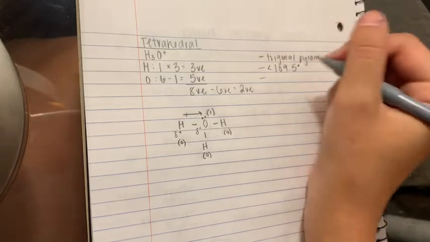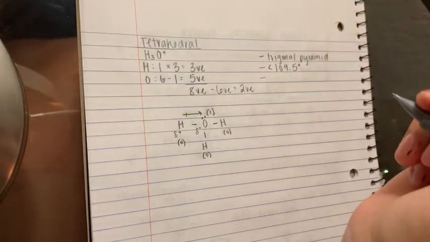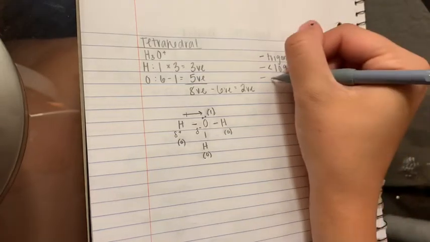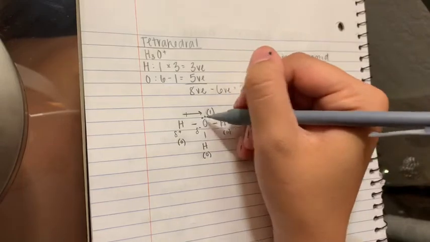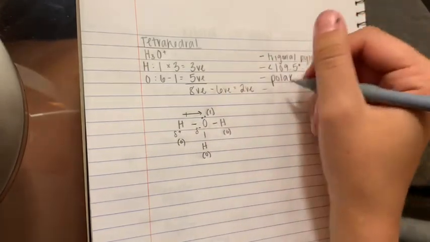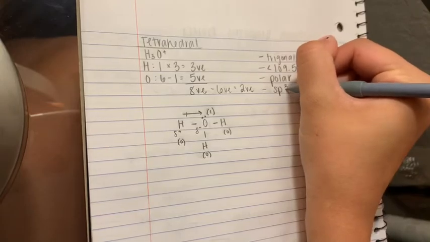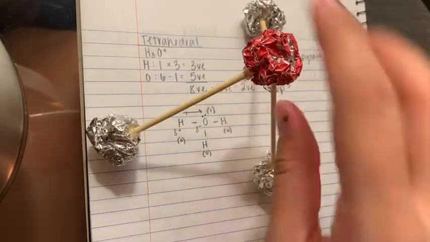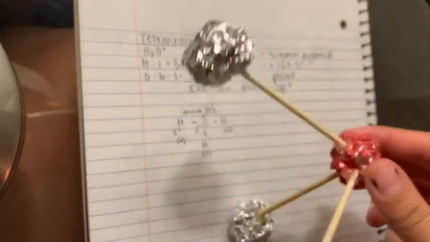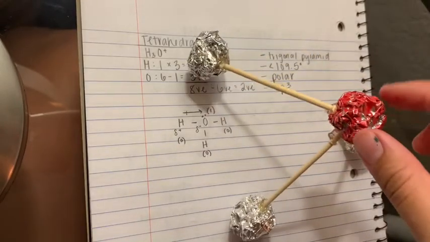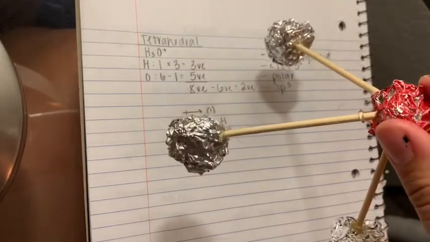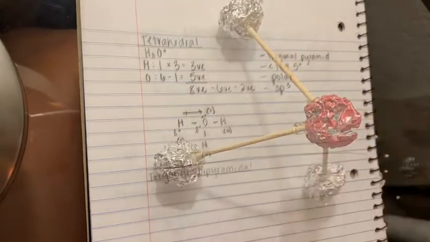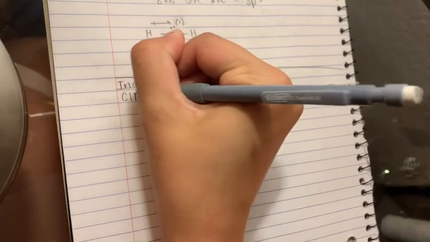And then this is non-symmetrical, and it has a polar covalent bond. So that is polar. And since the electronic domains are 4, the hybridization would be sp3. And then the diagram for this looks like this. They are bent down because there's an unpaired set of electrons up here, and they're all evenly spaced at the bottom. And then for trigonal bipyramidal, I chose to do chlorine trifluoride, which is ClF3.